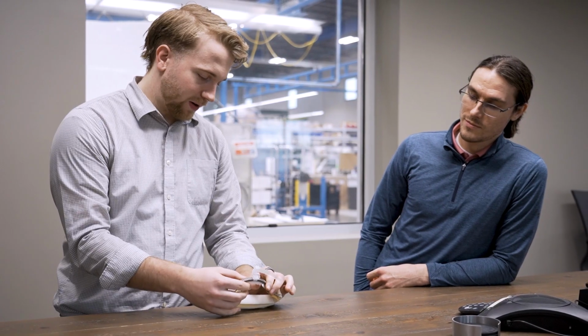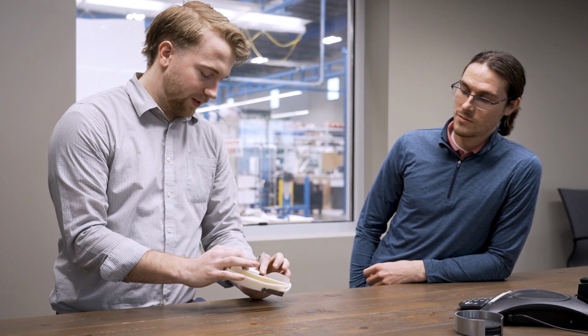Now that you're aware of the potential issues of cutting thick materials with tight tolerances, it's important to talk to your converter who can guide you to the right decision for your part.